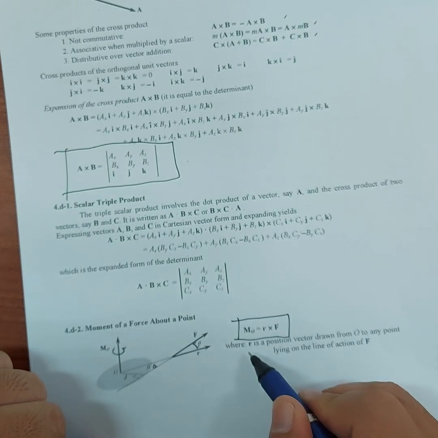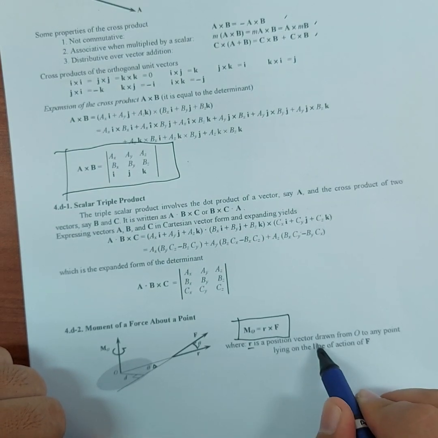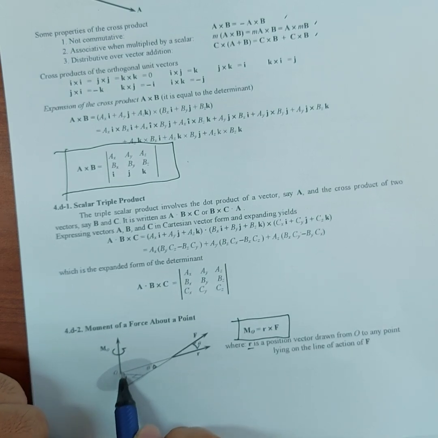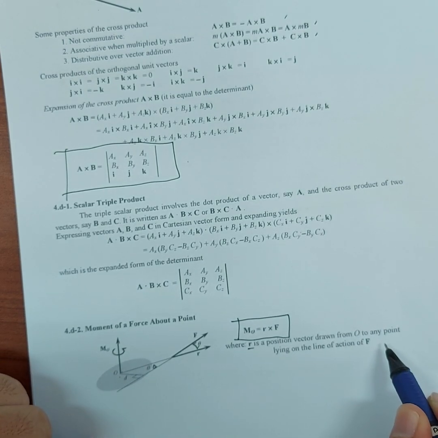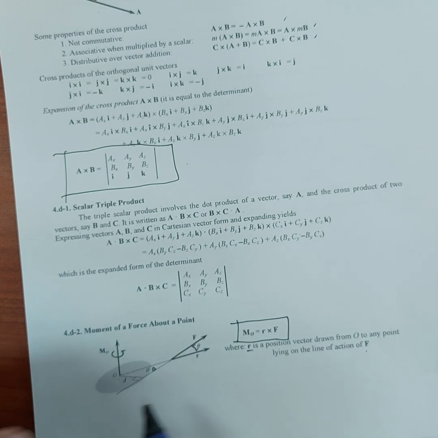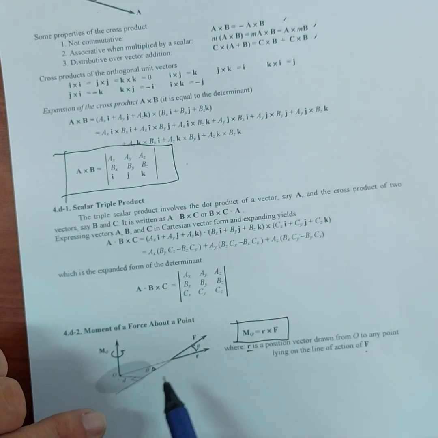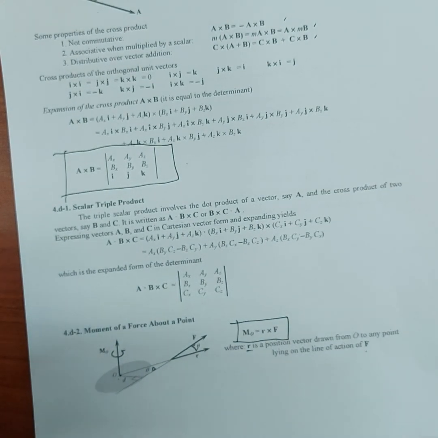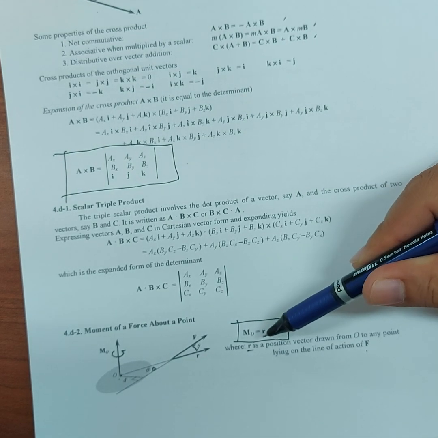The position vector r is drawn from O, this is our point O, to any point lying on the line of action of F. It depends on where, as long as we know the coordinates along the line of action of F, then we can solve for the position vector r.